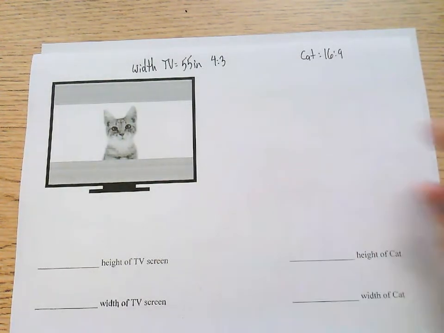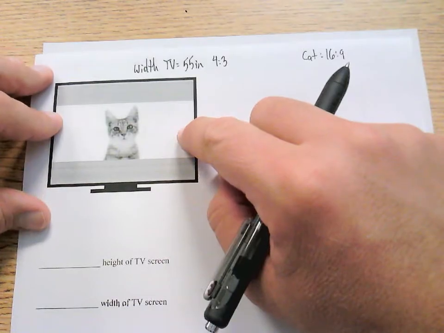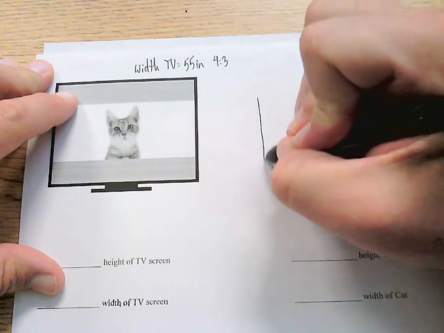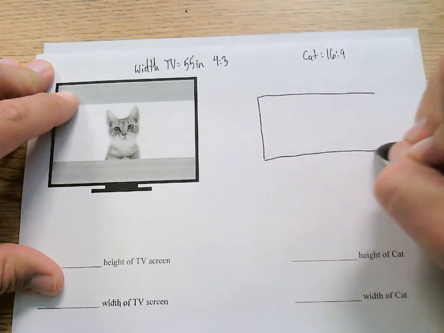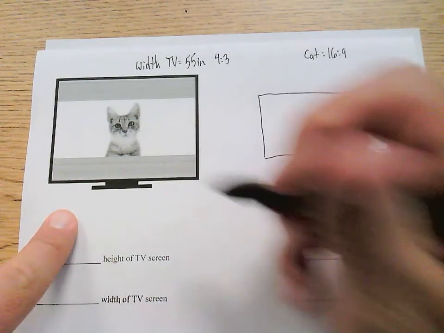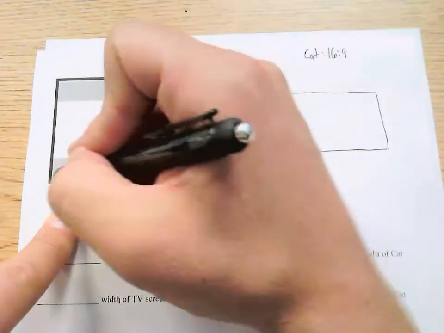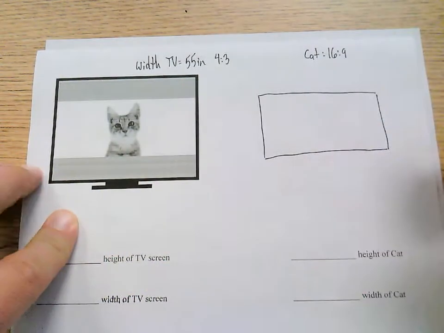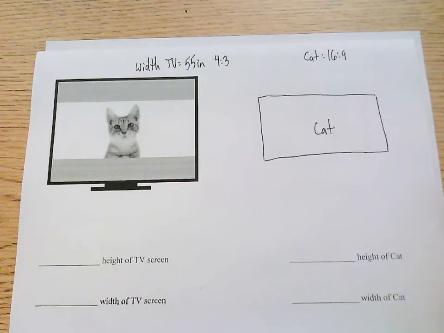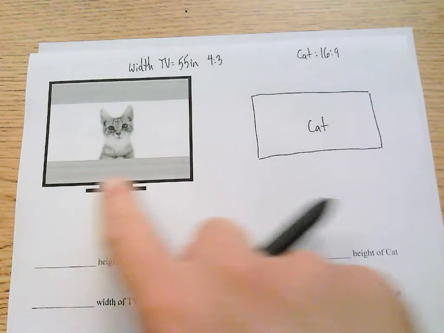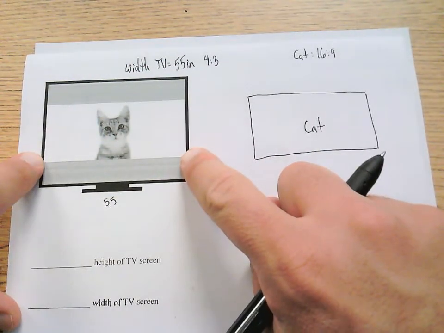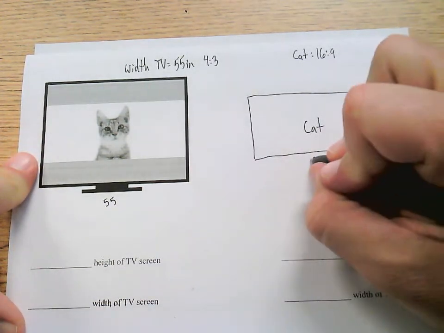All right, now I told you these are 2 rectangles in one. So I'm going to take my cat rectangle and draw it off to the side. There's my cat rectangle. So what I have is the entire TV screen, and there's my cat. I'm just going to put cat there. I'm not going to draw it. You saw me draw today, it wasn't good. So the width of the TV is 55 inches. But guess what? The cat is also 55 inches because it goes to the edge here. So the cat is also 55.